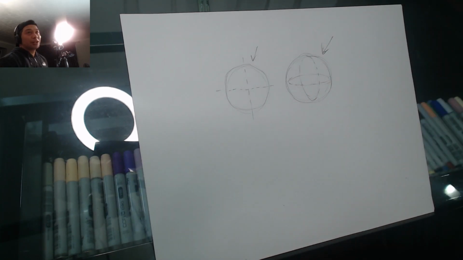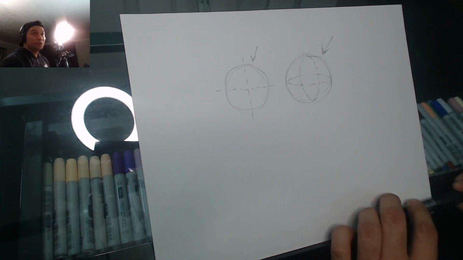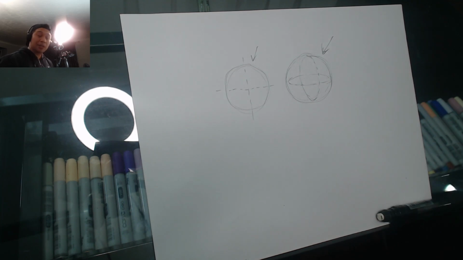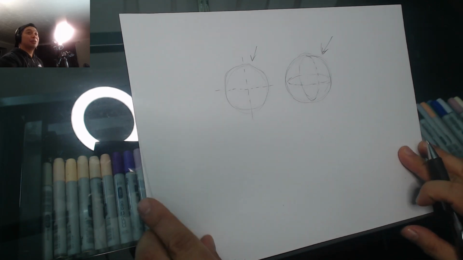To be honest, the more you understand muscles and the way the face works and the skeleton, the easier these things get. When you understand how the face works, the easier things get. But we'll try to simplify a little bit just for today.